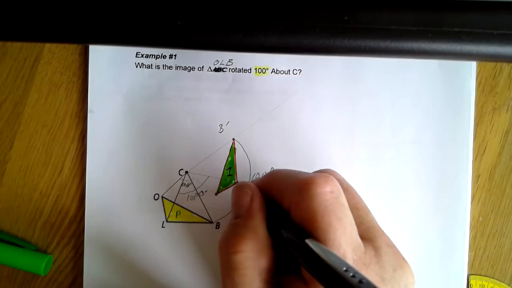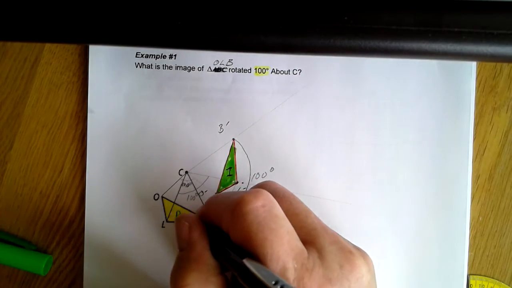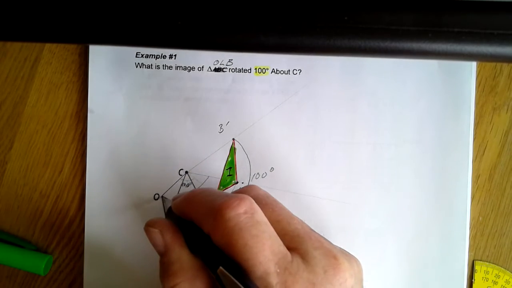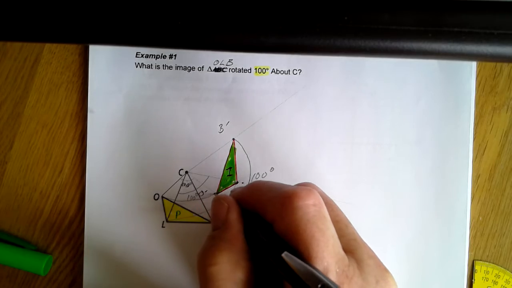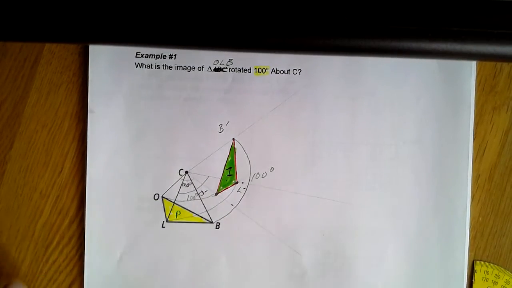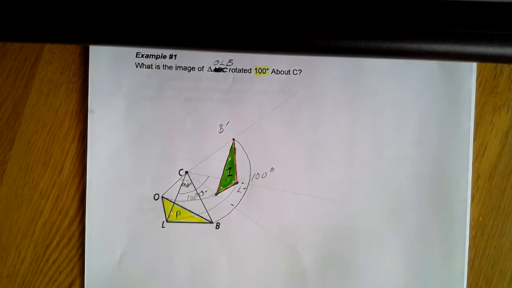L, by the way, would go like so. And I already kind of drew, well, I didn't draw the O, but the O would look like a circle as well, part of a circle. Okay, that's how you rotate degrees, given degrees. You have to have a protractor and straight edge.